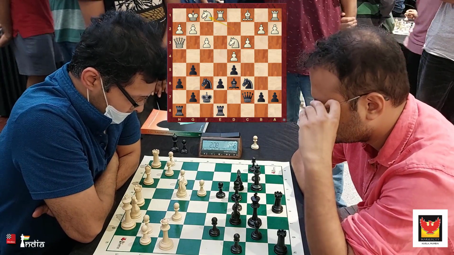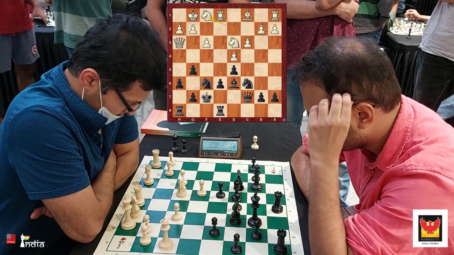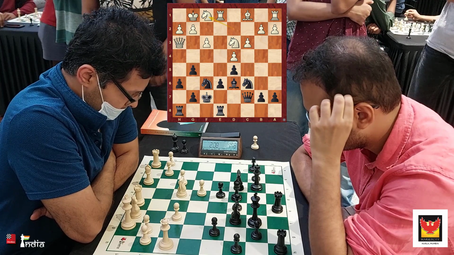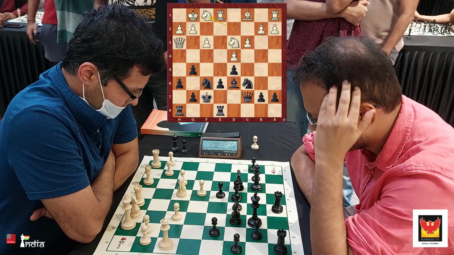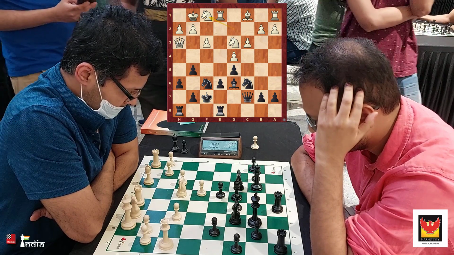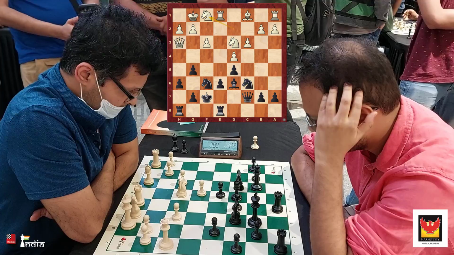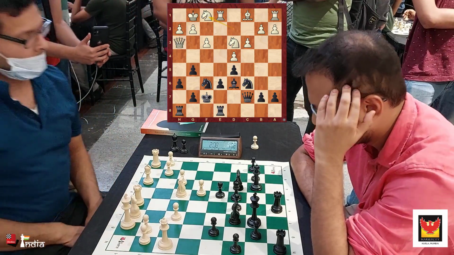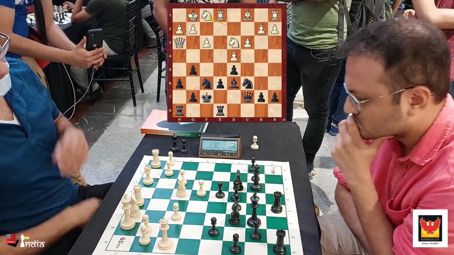Now knight to f1, and the next move also is important. Now one idea is to just play rook f8 and king g8, and I think black is doing pretty okay in that position, just keeping the king safely in there and artificially castling.